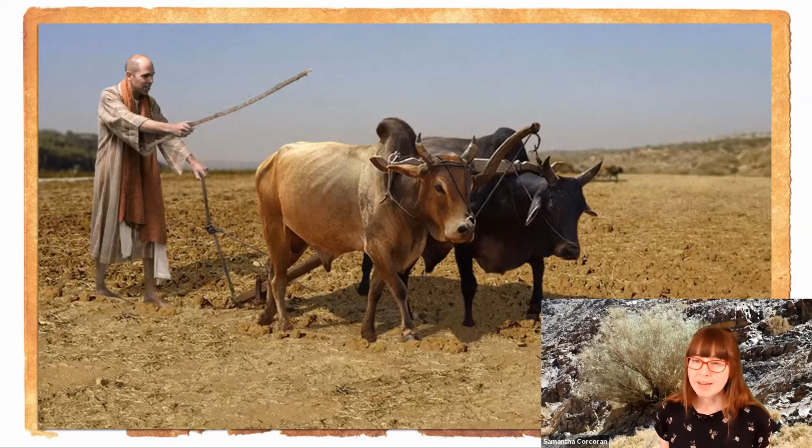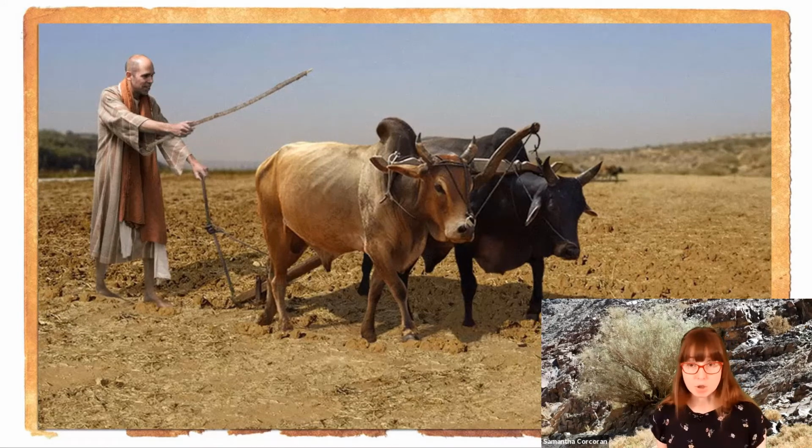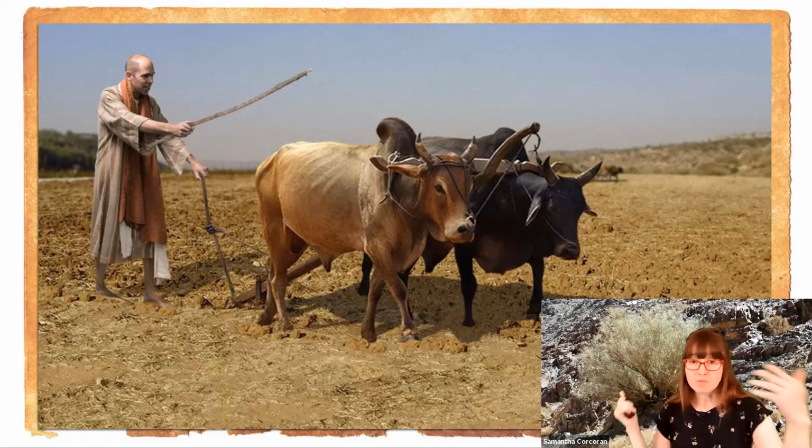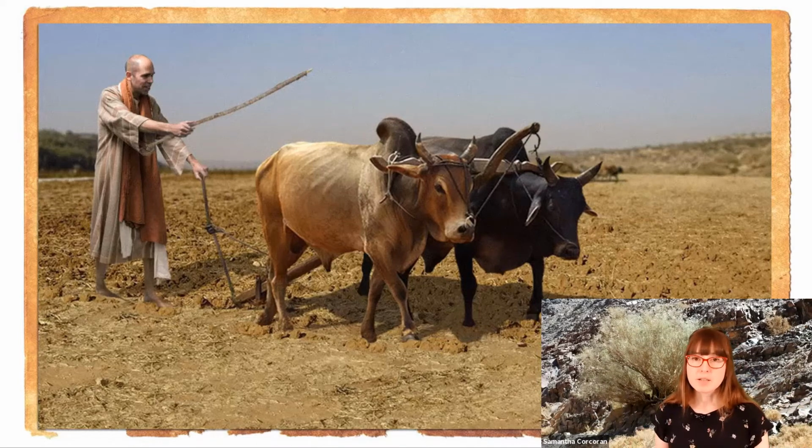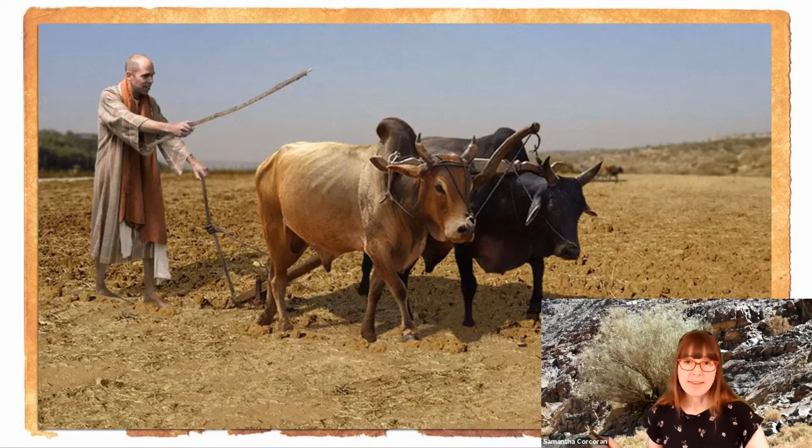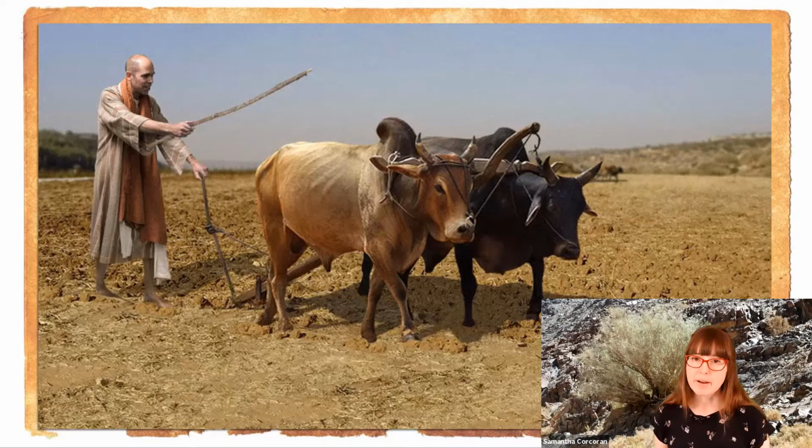Now, today in Kansas, we use combines, tractors, right? Back then, it was all by hand. And so Elijah shows up to Elisha's house. He puts his coat on him and basically says, come, follow me. And Elisha says, wow, that's amazing. But let me go say bye to Mom and Dad. And so they did, and they had a big party, and they said goodbye because they didn't know if they'd get to see Elisha again because he was going on a long road trip with his new friend Elijah.